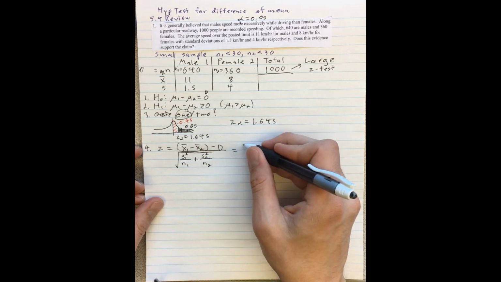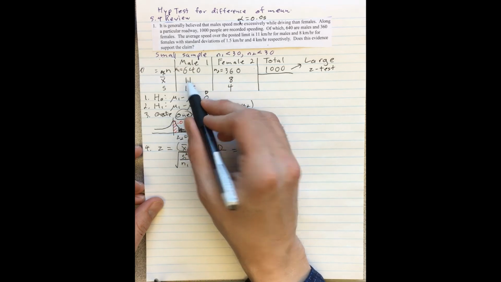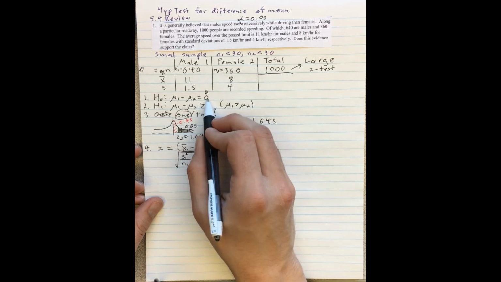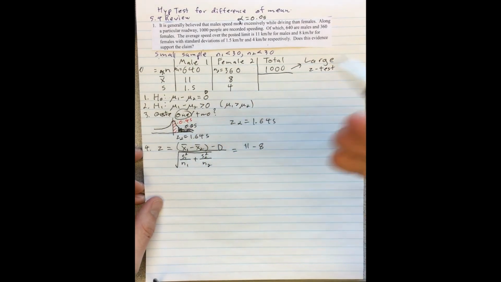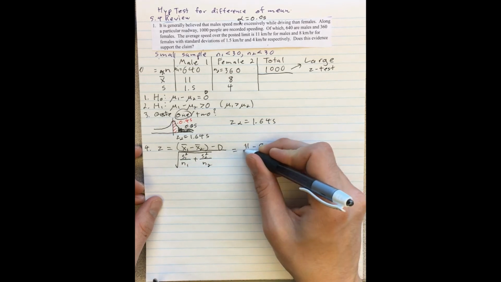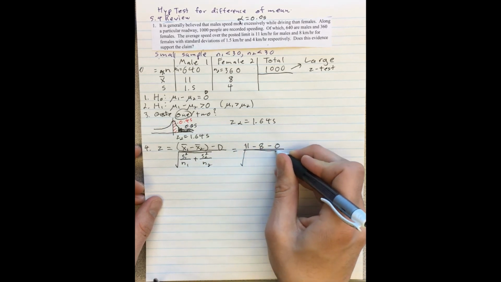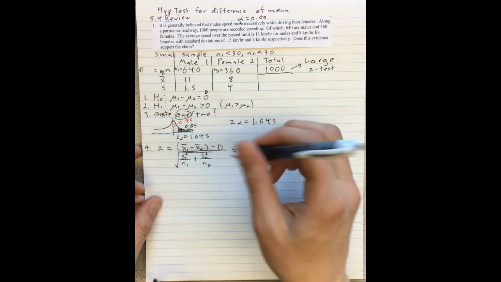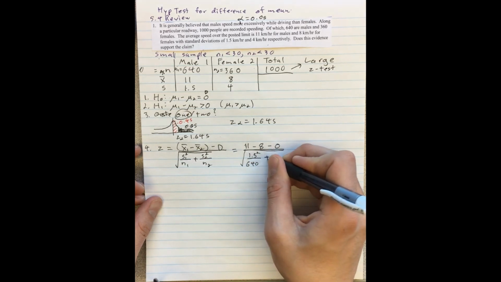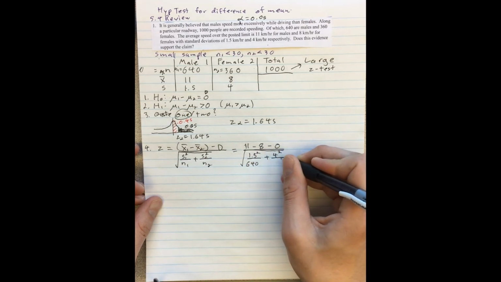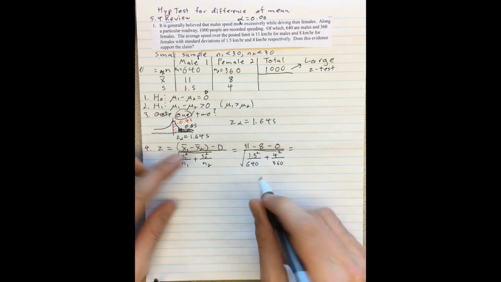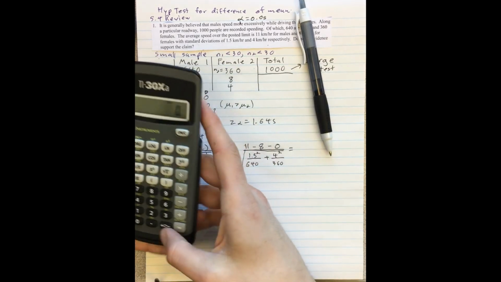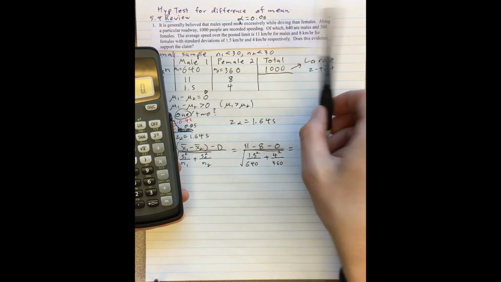So now we got to plug everything in. We know d is 0. x1 is 11, x2 is 8. The difference, well, we just want to know if there is a difference, not how big the difference is. So the difference is going to be 0 over the square root of 1.5 squared over n1, which is 640, plus 4 squared over 360. I'd recommend computing this first. The computations here get a little tricky, so just make sure you're very, very careful. I'm just going to do it one step at a time.